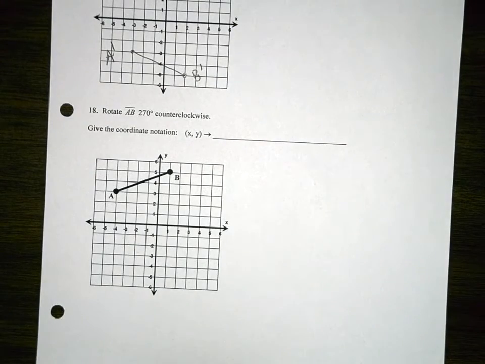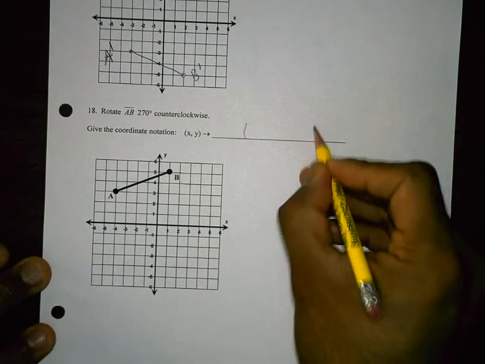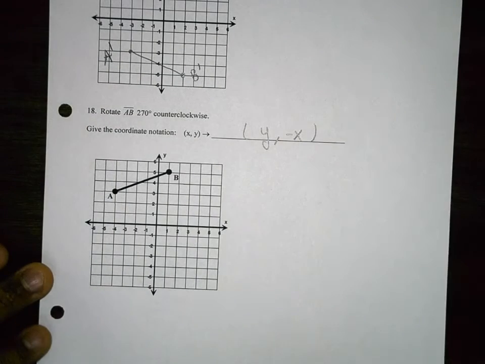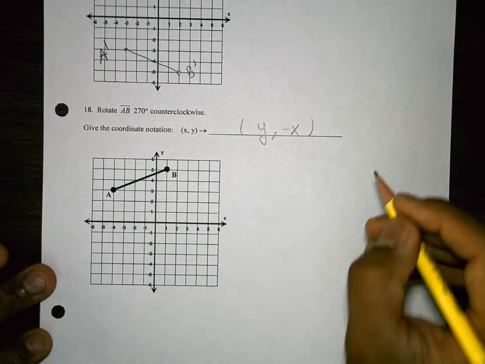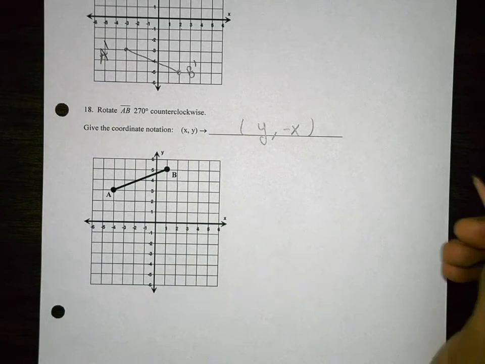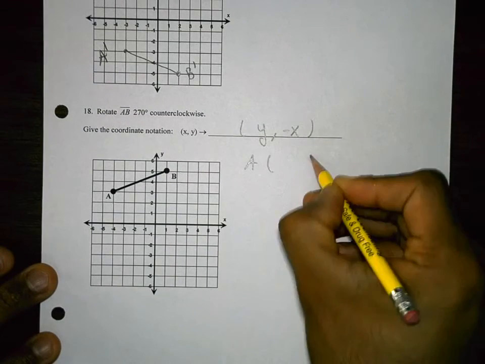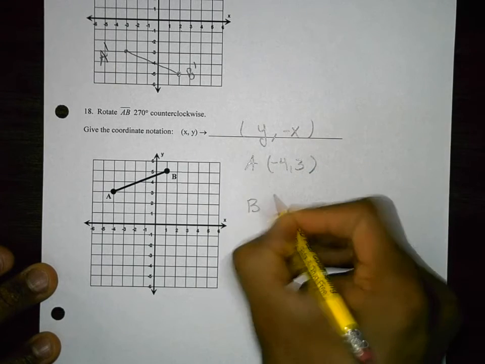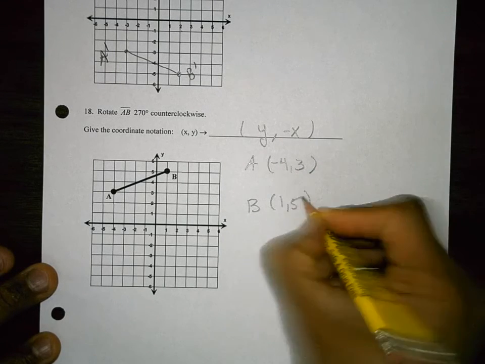Rotate 270. So if you remember the rule for 270s, you take each point, switch the x and the y, make the x value negative or change its sign. Alright, so this is going to be a little trickier, so I'm going to list the points. A is (-4, 3). B is (1, 5).